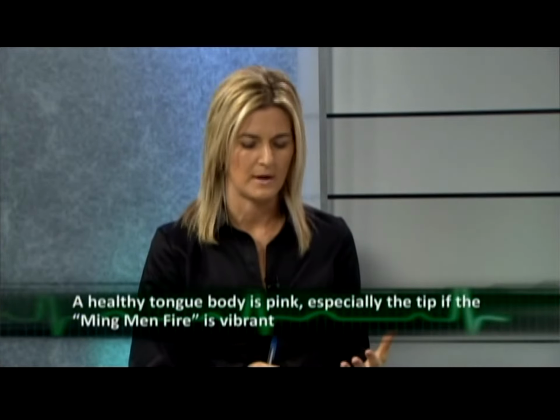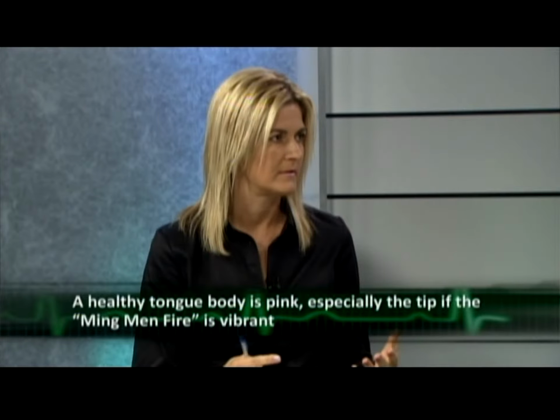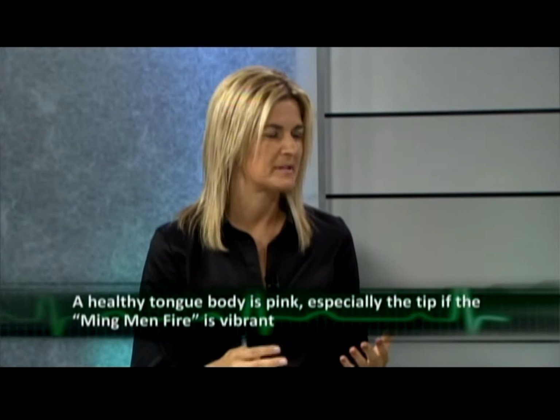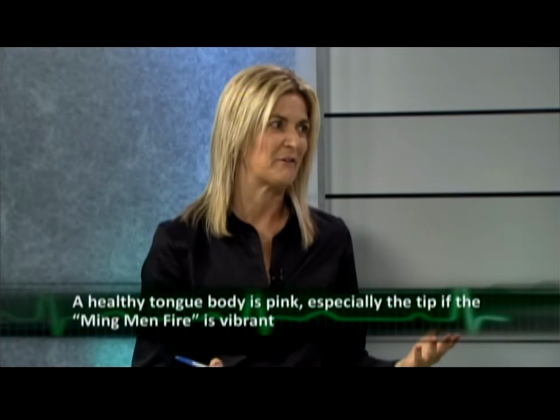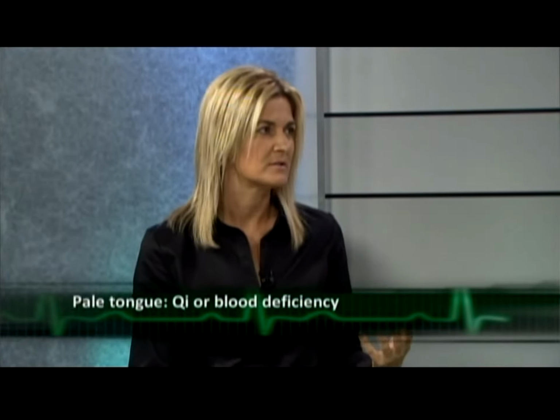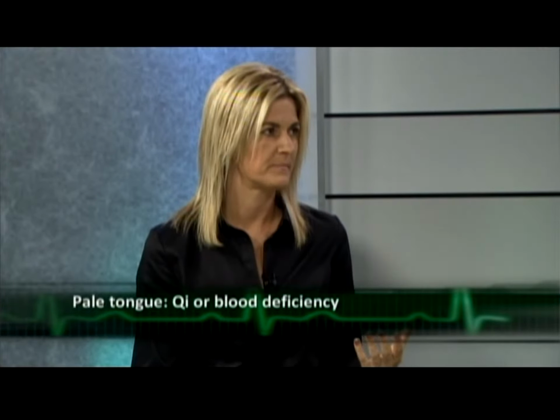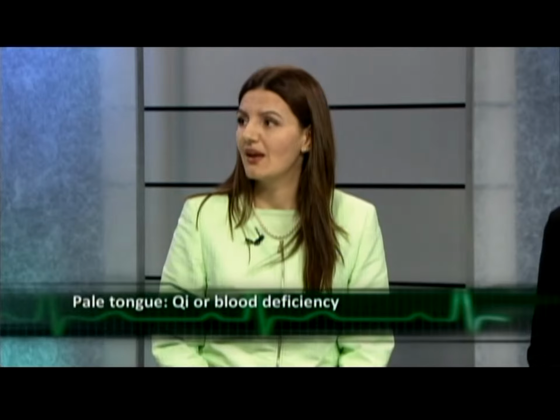To understand tongue diagnosis, you're going to talk about the tongue body, right? The color of the tongue, the tongue shape, and then the coating on the tongue. Exactly. So the tongue body, a healthy tongue is pink. A healthy tongue is pink. A body that's not healthy is going to show different colors on the tongue body, correct? Okay, so what type of colors are we looking for?